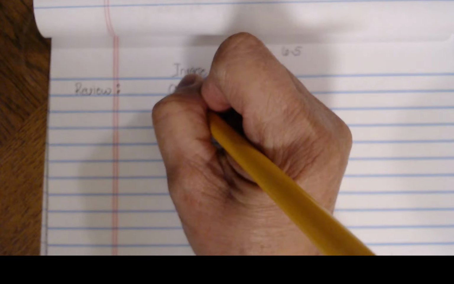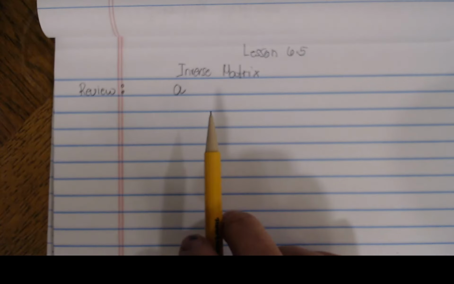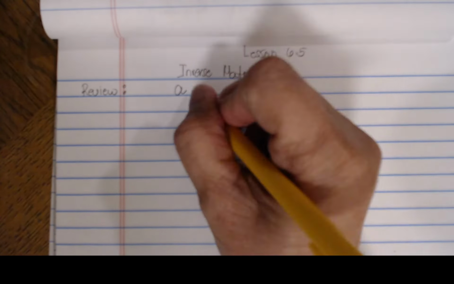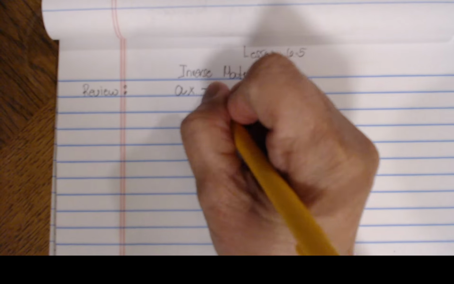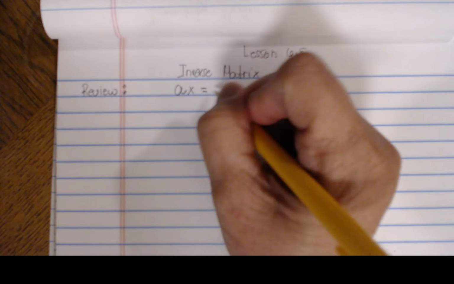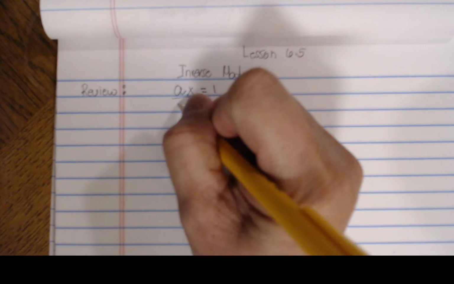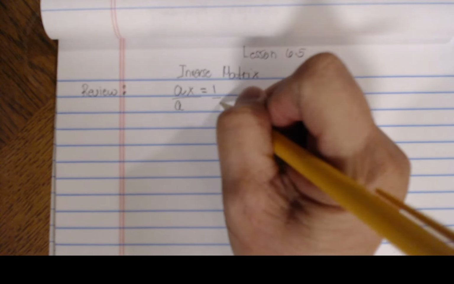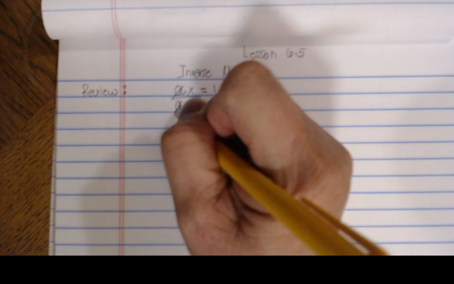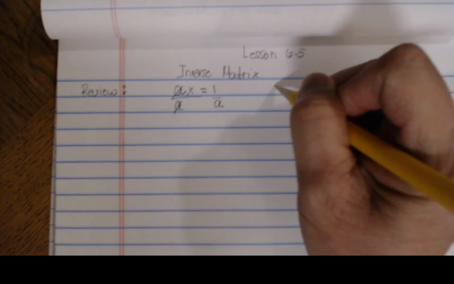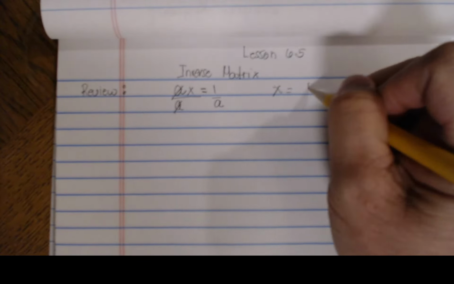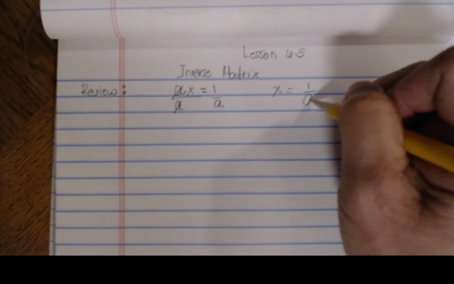If I have a real number A, could be anything, and I multiply that by x, and a times x equals 1, then I'm trying to solve for x. What we normally do in algebra 1 is divide by a, right? So a cancels, and your x now is equal to 1 over a.